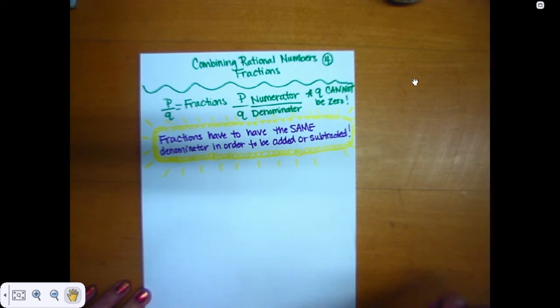We'll probably have a test of some sort next week. So that quiz will kind of help me figure out what exactly I need to help you with before the big test. That seems like a really good quiz question to me. Wink, wink. Fractions have to have the same denominator. So let's give ourselves some examples.